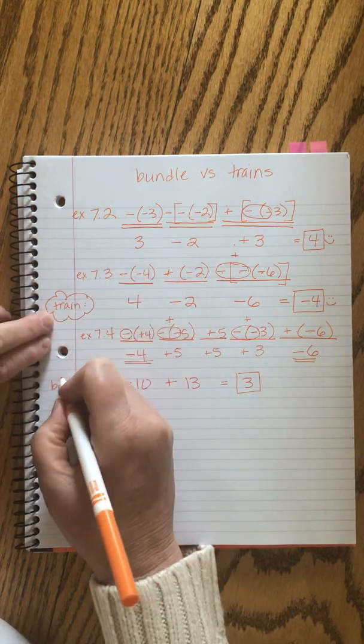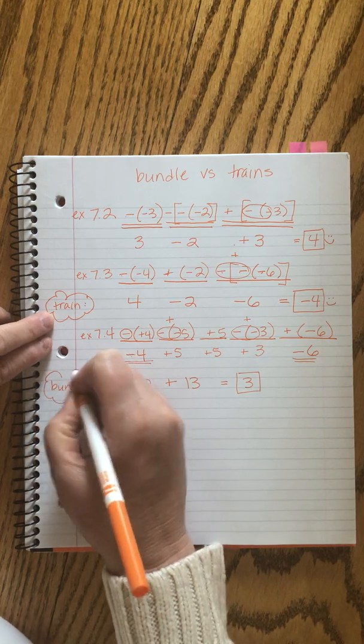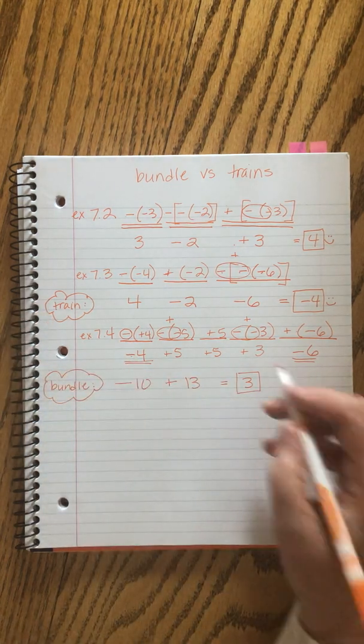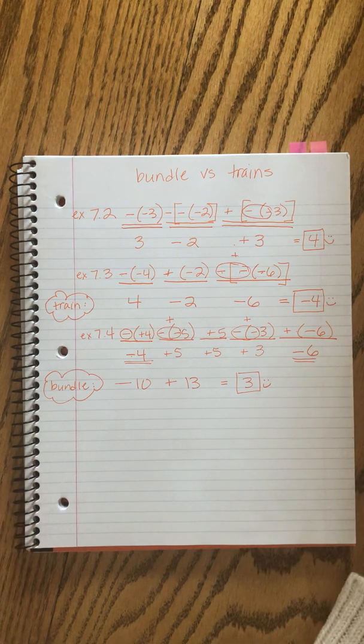Either one works. I personally find that certain kind of problems make me want to do one or the other. I recommend that you do both of them enough so that you're comfortable and you see the advantages of it, and then just do whatever you like.